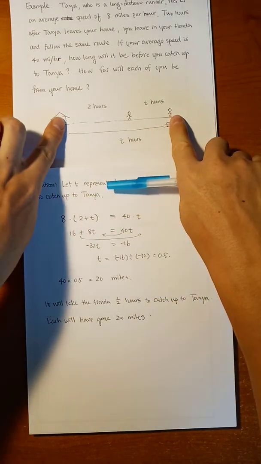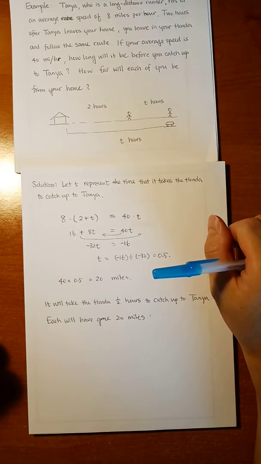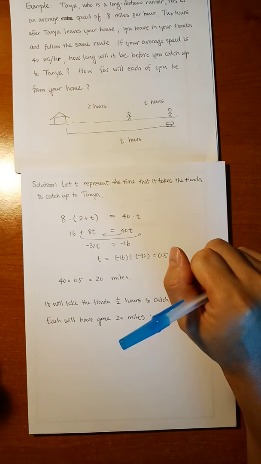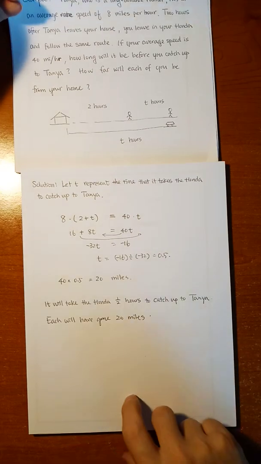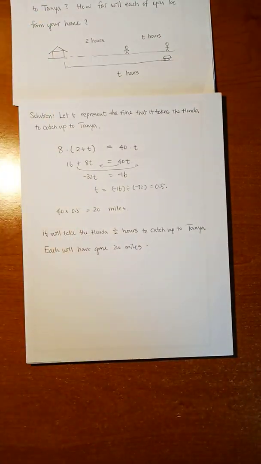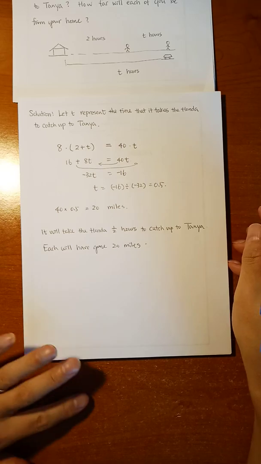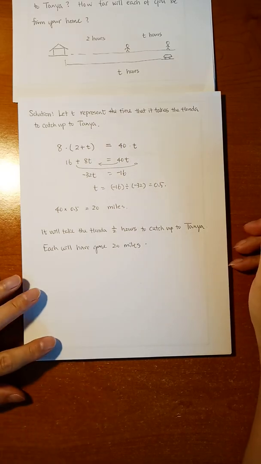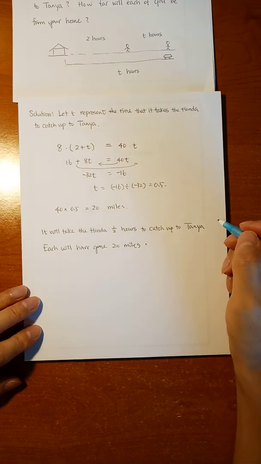So this is the total distance. Each will have gone 20 miles. Tanya already ran 20 miles. Okay, so this answers the question.